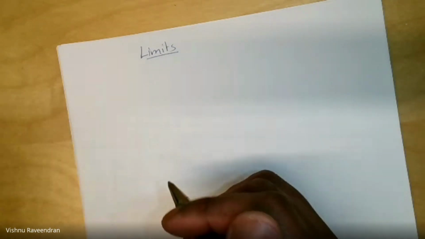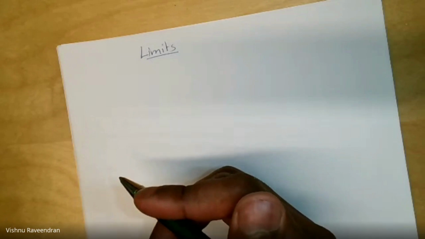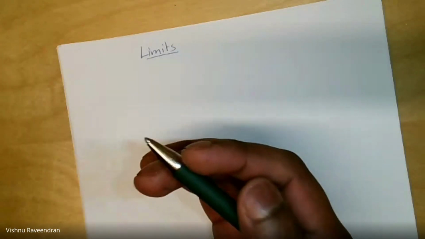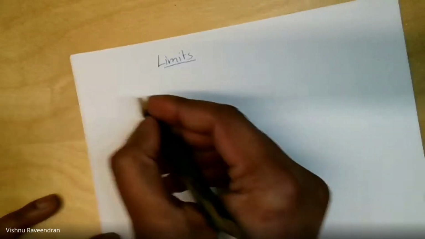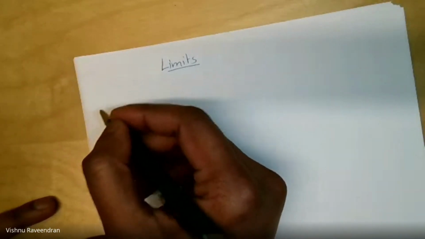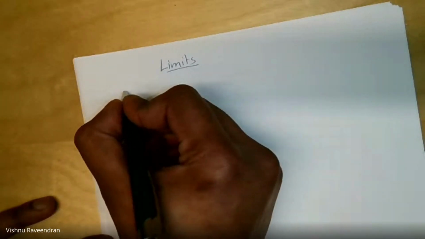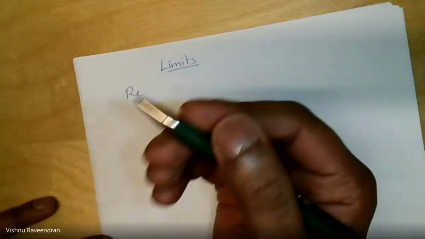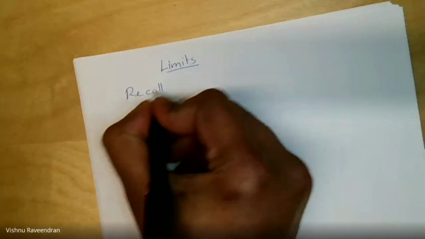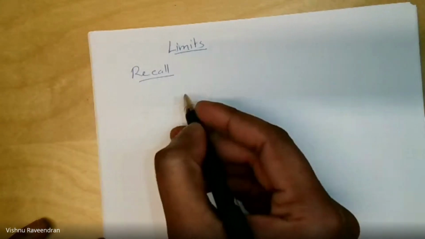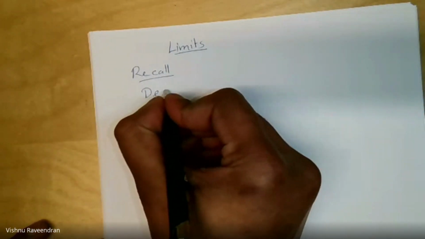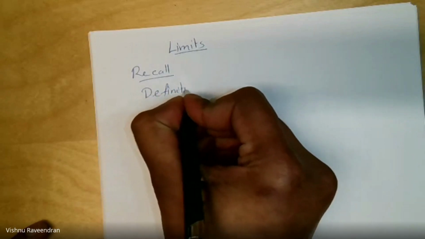So I will not talk much about the theory section. We will recall some definition and property from limits, and then we will move to the problems. So I hope everybody knows this basic definition and everything. So I will do it very quickly without much explanation. Then we will move to the problems. So let's recall some important results from limits. First of all, I would like to give the definition of limit.